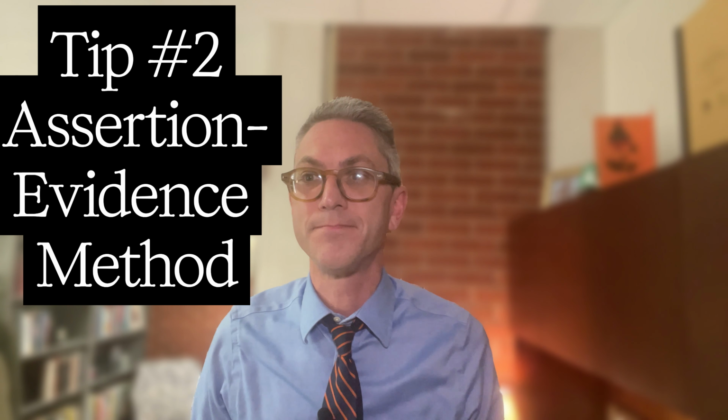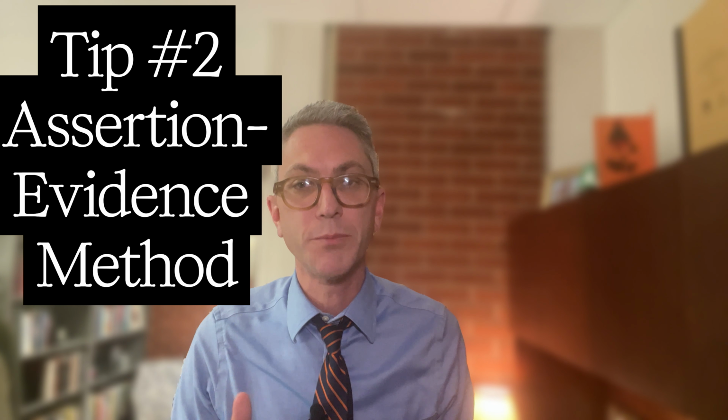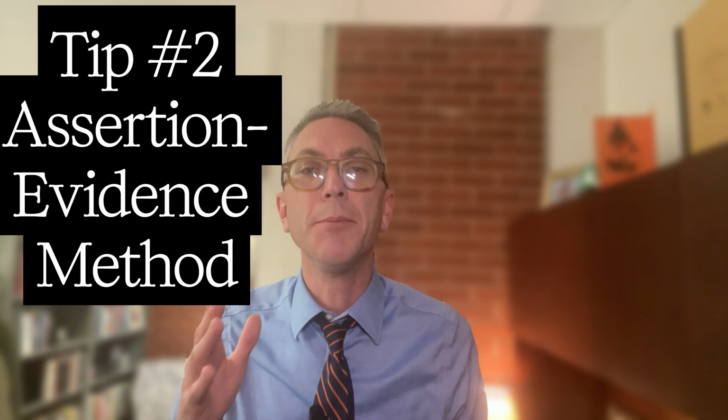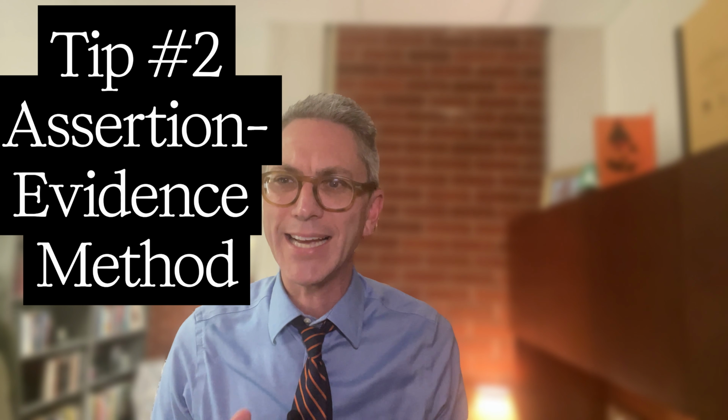We need to replace that traditional model with the assertion evidence method. This is a research-supported technique linked to better long-term retention and comprehension because it primes the student's brain to engage with the main idea. So here's how you do it.